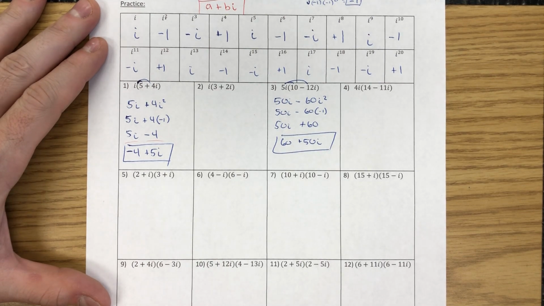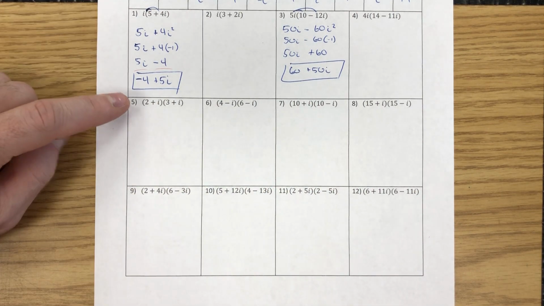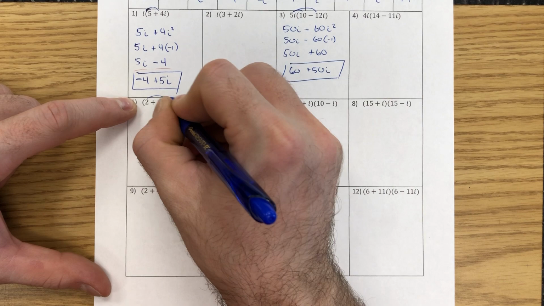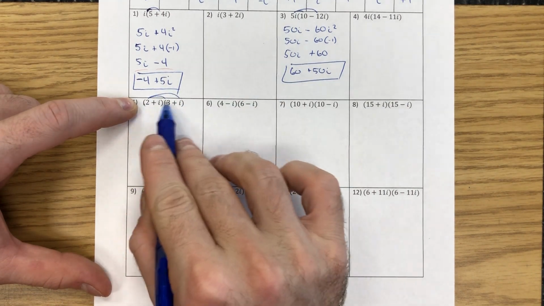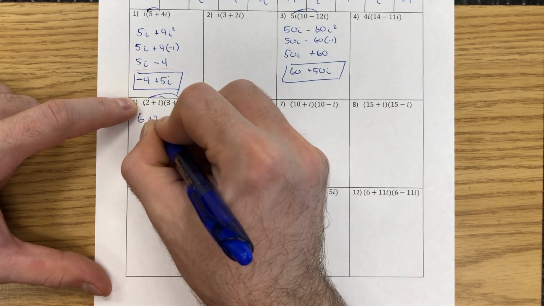And that's it. That's really all that's involved with multiplying i's, even if it's as complex as binomials. If I have this, I'm just going to distribute each term. 2 times 3 is going to give me a 6. 2 times i is going to give me a 2i.